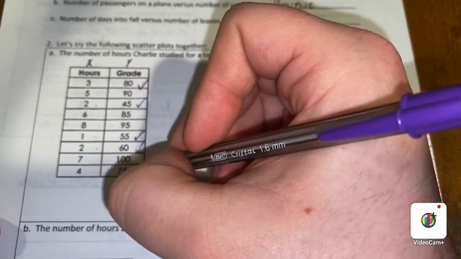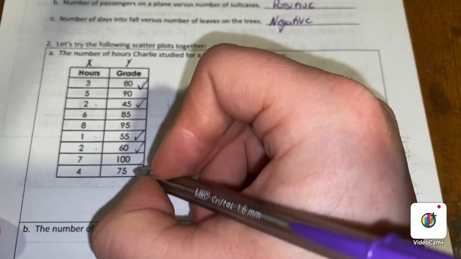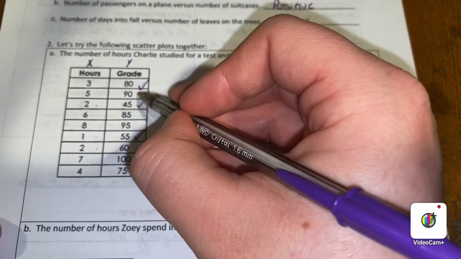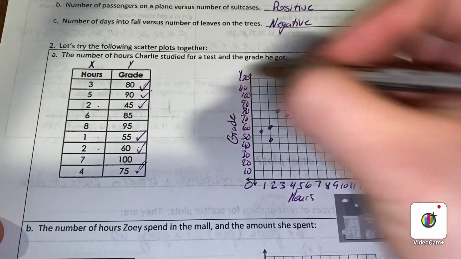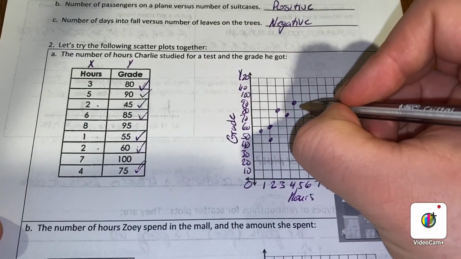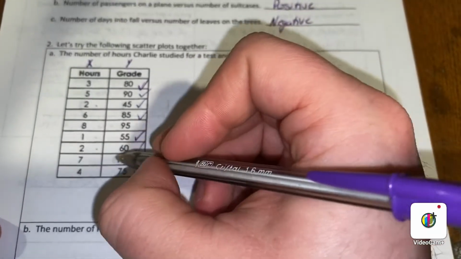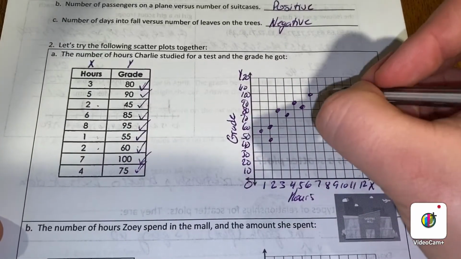No other 3s, so 475. 590. 685. 7, 100. And 8, 95.